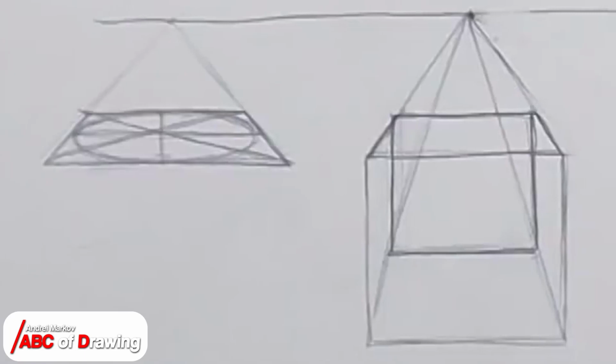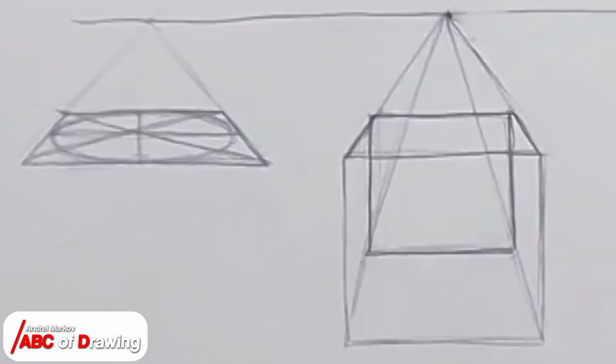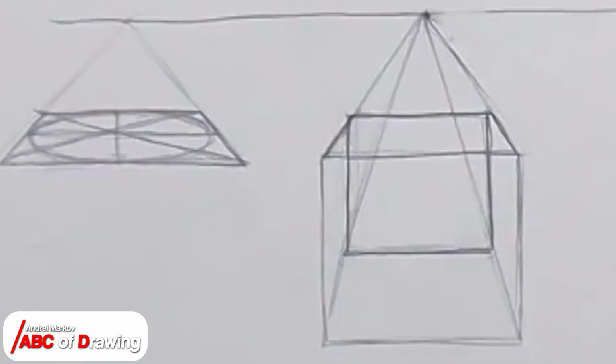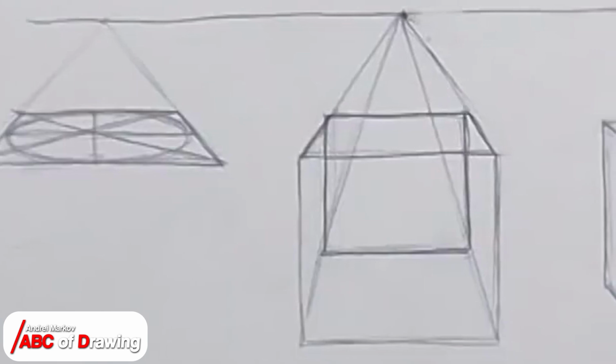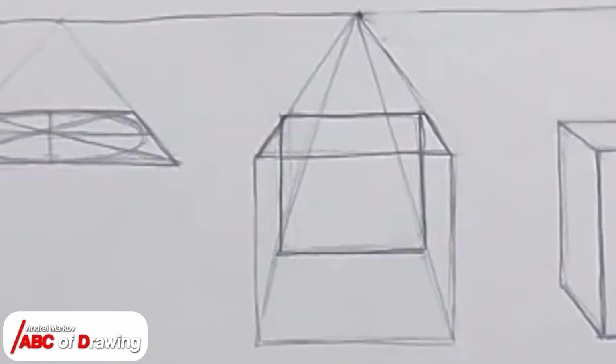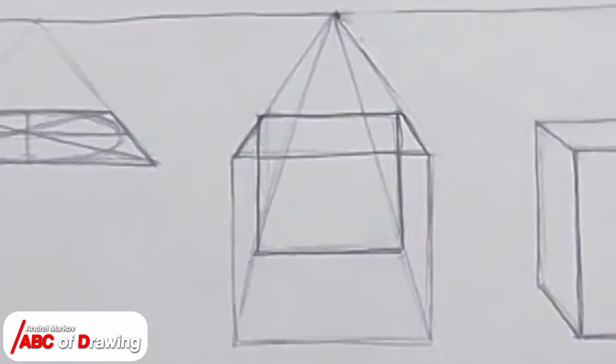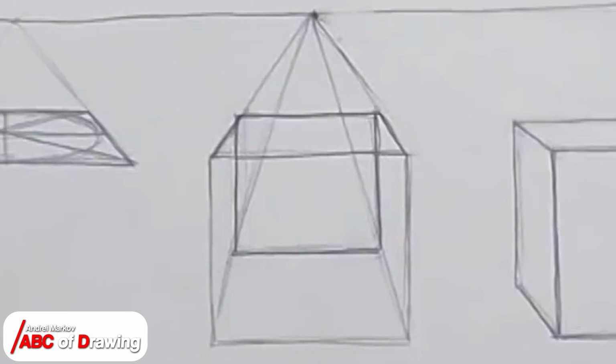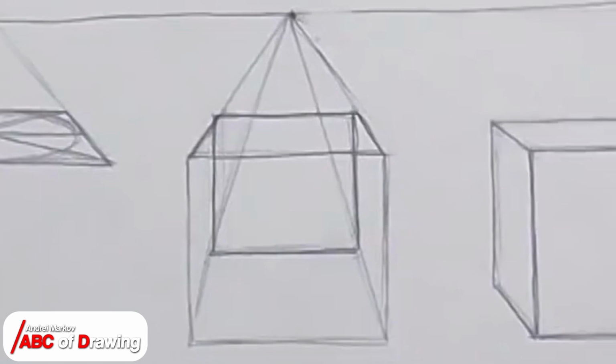Hello dear friends, we continue our educational videos on the basics of drawing, and today we'll talk about another way to depict the illusion of space and volume on a flat surface. In one of our lessons, we already touched on this topic, specifically in the lesson about shading. If you haven't seen it, be sure to check it out.